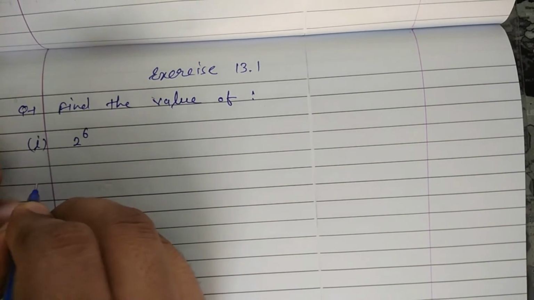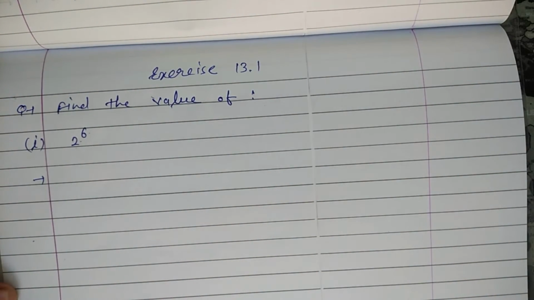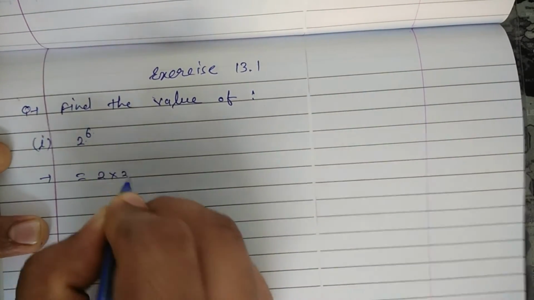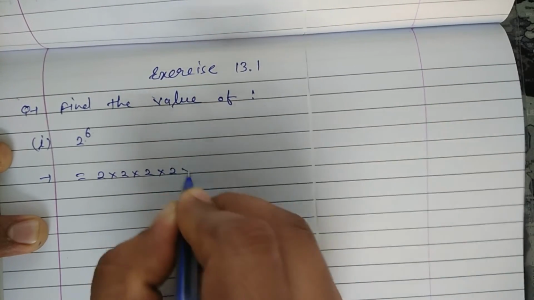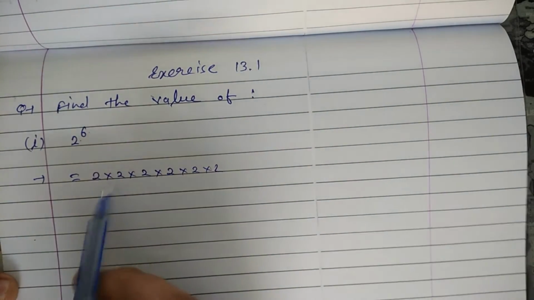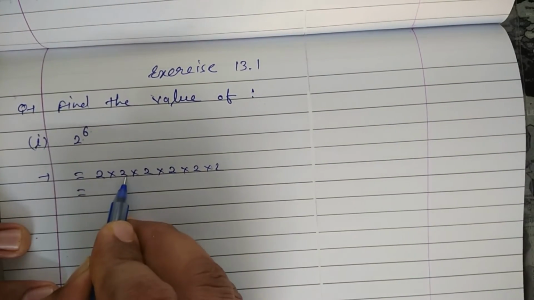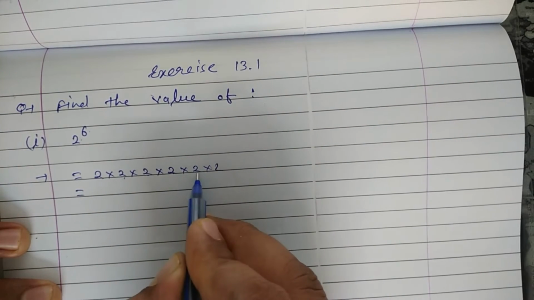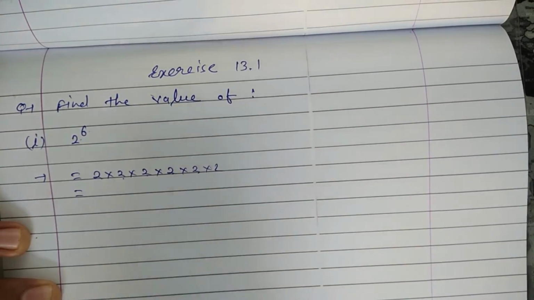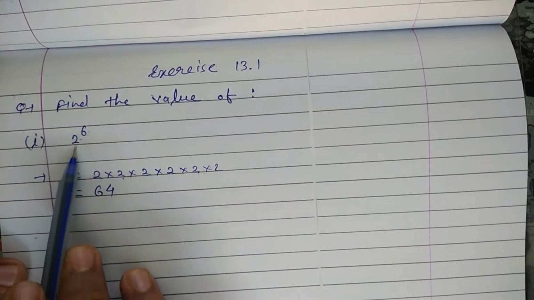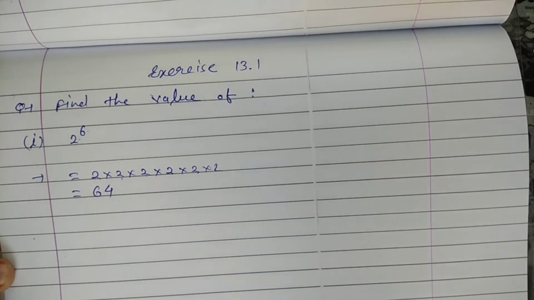Now solve this sum. 2 raised to the power of 6 means 2 multiplied 6 times. So we can write it as 2 multiplied by 2 multiplied by 2 multiplied by 2 multiplied by 2 multiplied by 2. We will simplify it. 2 2s are 4, 4 2s are 8, 8 2s are 16, 16 2s are 32, and 32 2s are 64. So value of 2 raised to the power of 6 is 64.